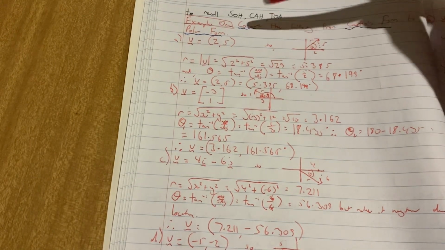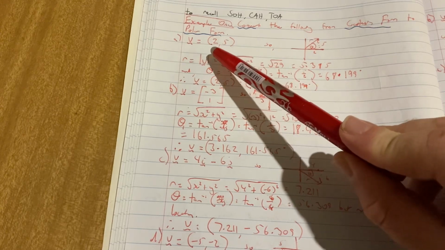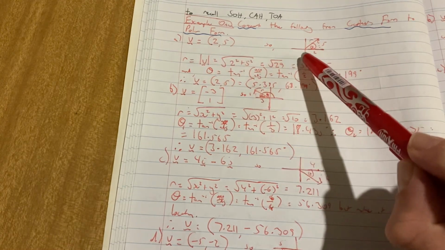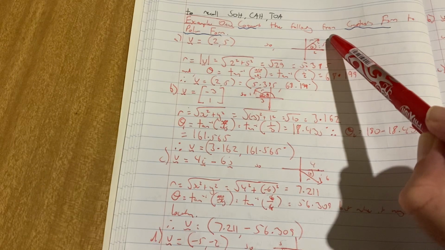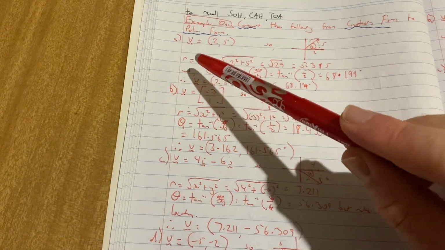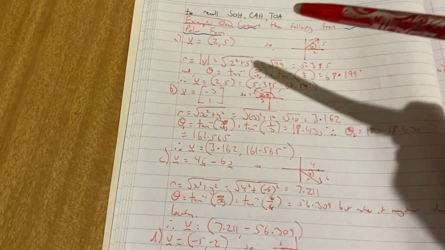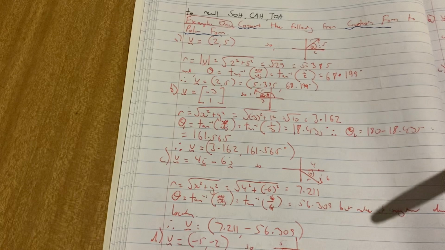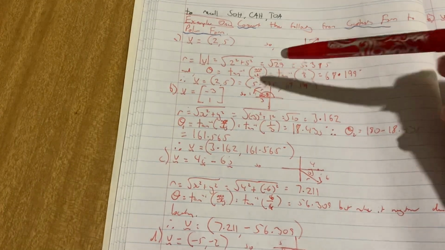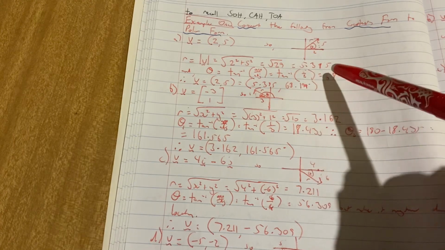So, for our first one, our first vector is represented 2, 5. To find the magnitude, we use the formula. The magnitude is the square root of x squared plus y squared. So in this case, the square root of 29, which I'm converting from its surd form into a decimal, 5.385.